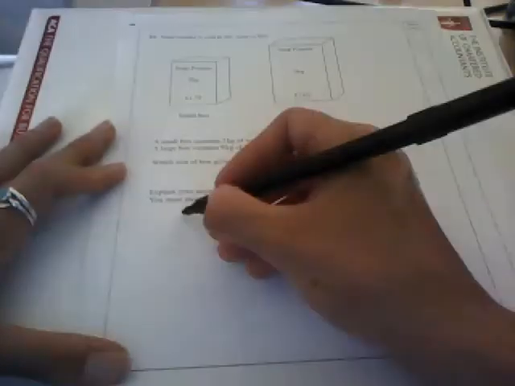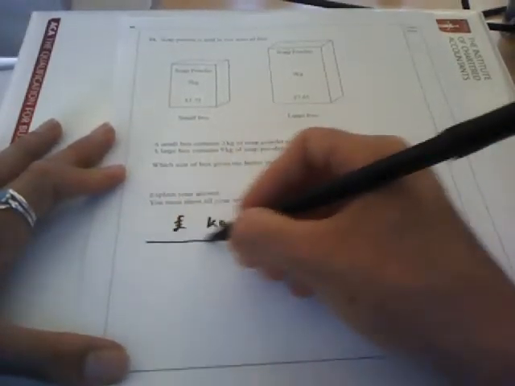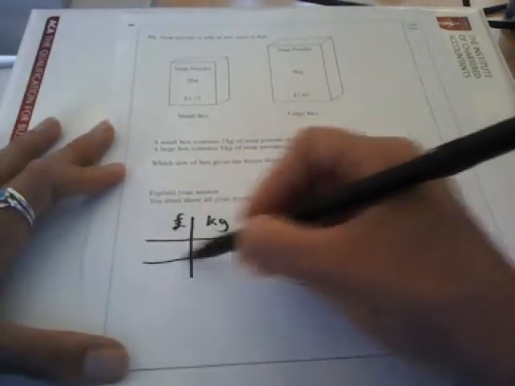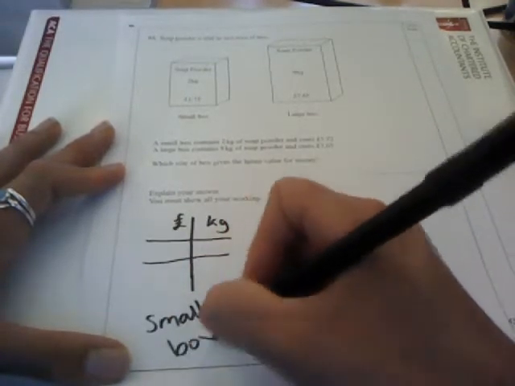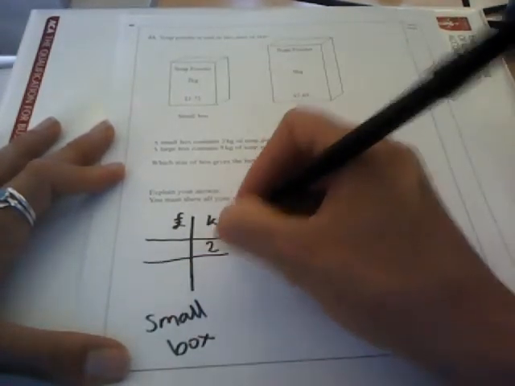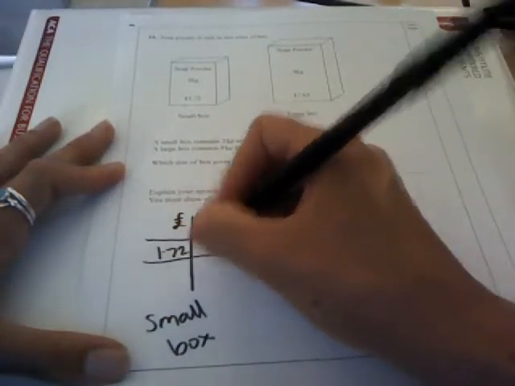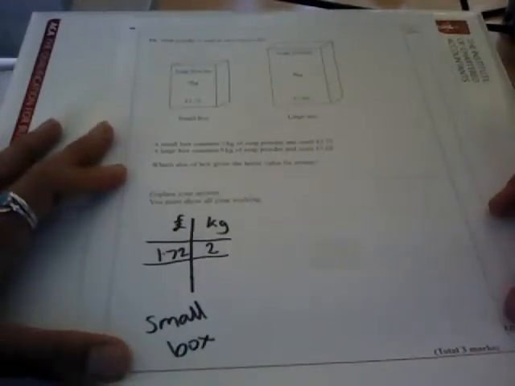So I'm going to use the cross for this one again. So I've got pounds and kilograms. So for the small box, 2 kilograms, so in the kilogram side, costs £1.72, so those are next to each other. I could work out how much it costs to buy 1 kilogram, and that's what I'm going to do.